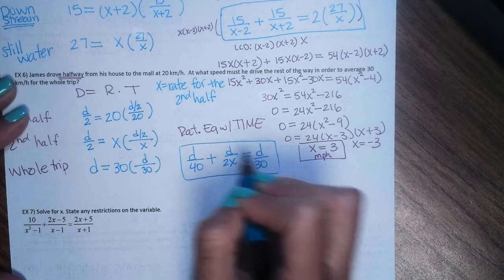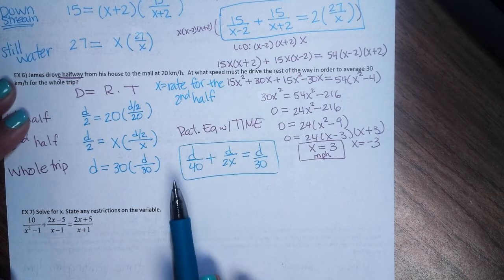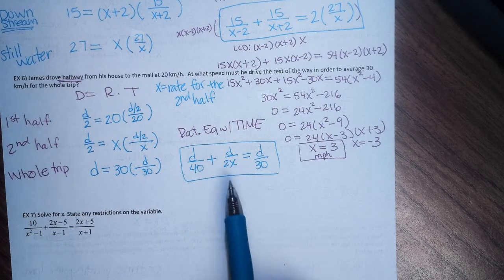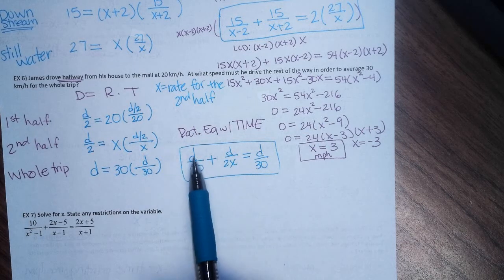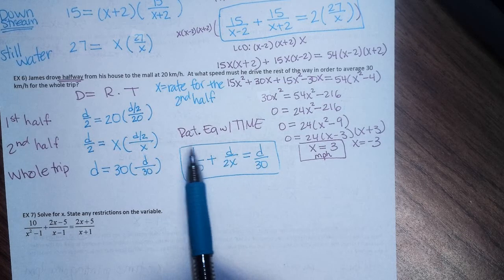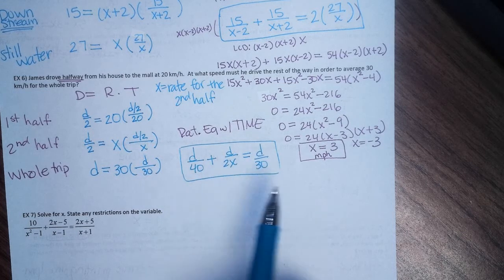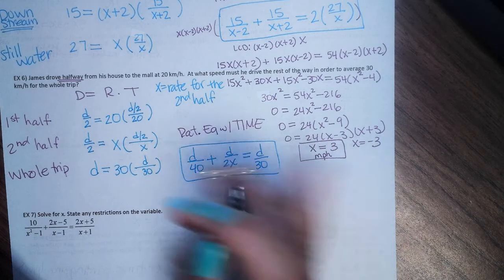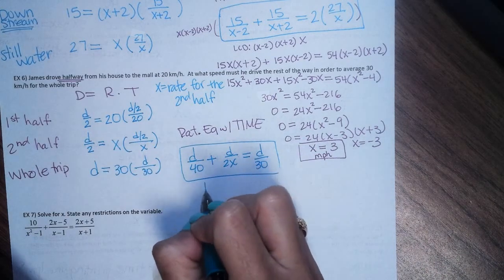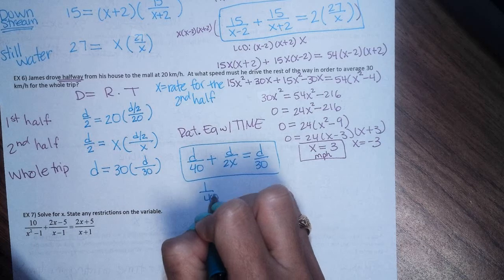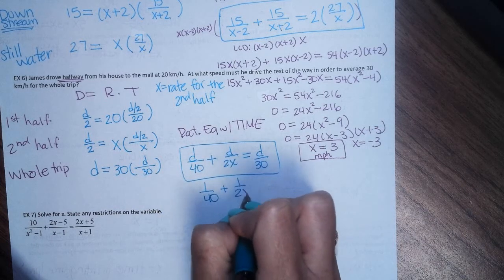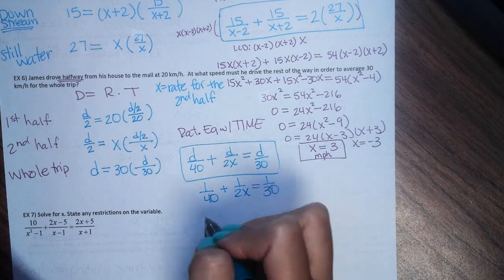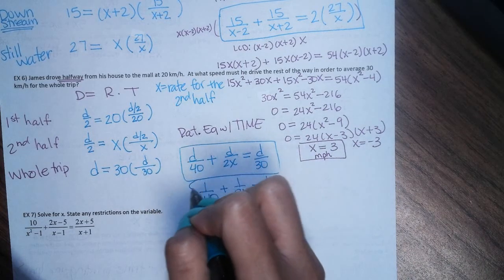And actually, we're going to simplify this a little bit, because notice how you do have two variables, the d and the x, and that can't happen. You can only have one variable. But because the d is in the numerator for all of those fractions, it would just cancel out. So the correct actual equation should be 1 over 40 plus 1 over 2x equals 1 over 30. So let's not box that one. This would be the actual correct equation.